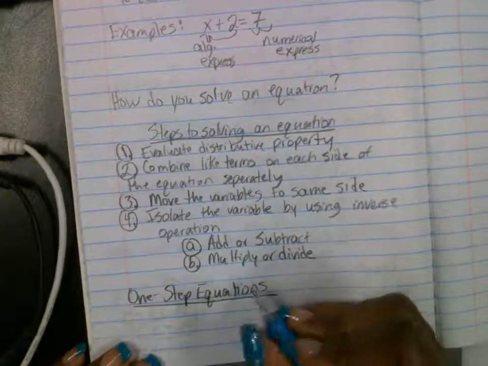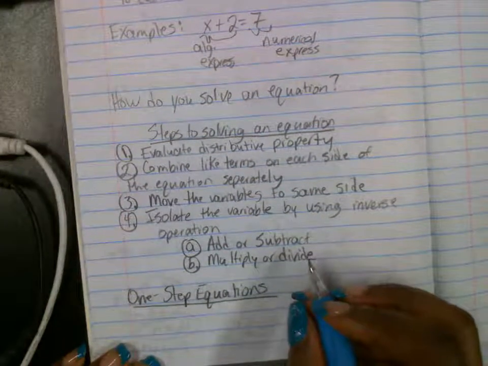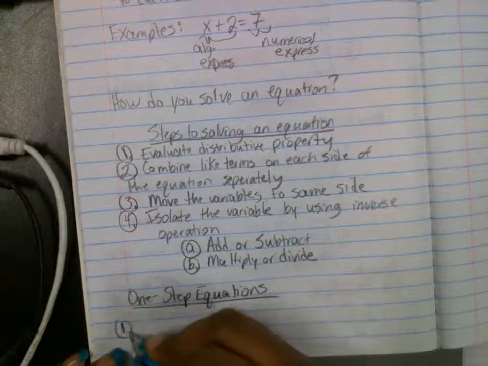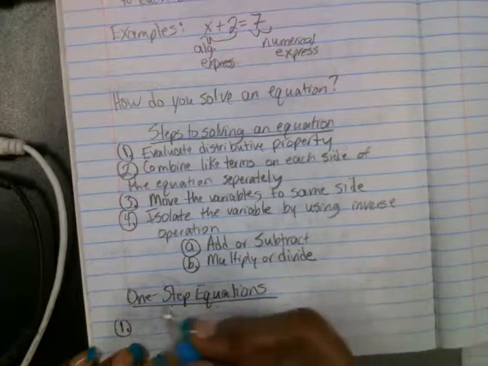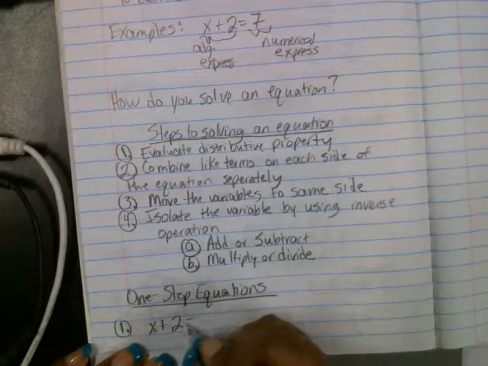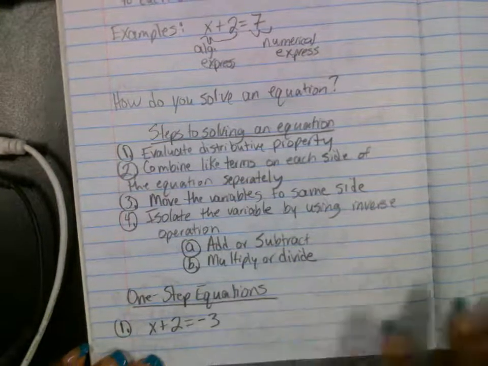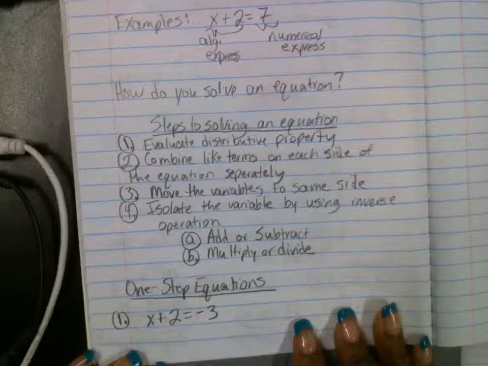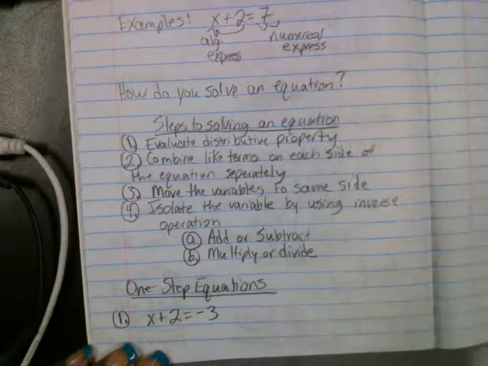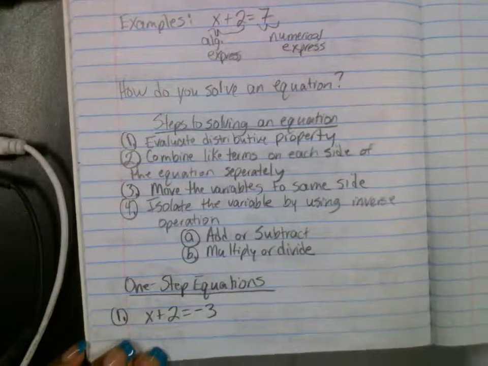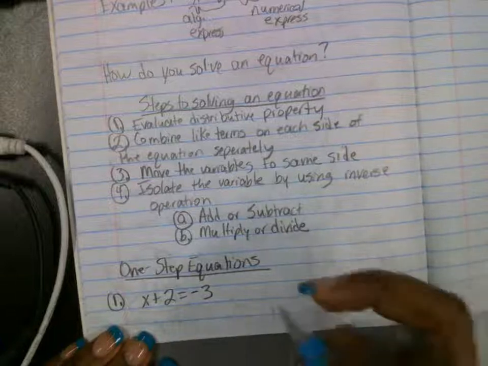Okay, we're going to start off with one-step equations first. Number 1, you may see x + 2 = -3. And we talked about how we can plug and chug. Okay, we talked about how to do that.